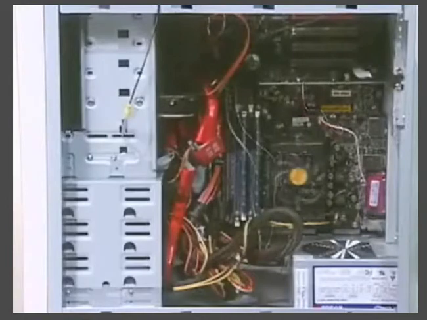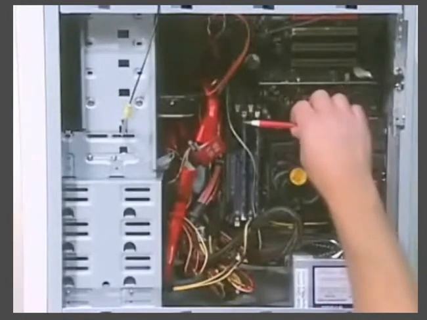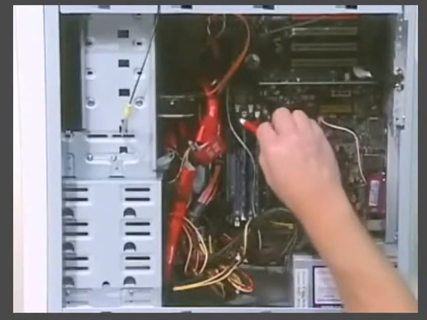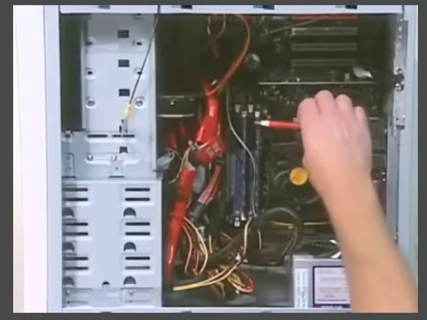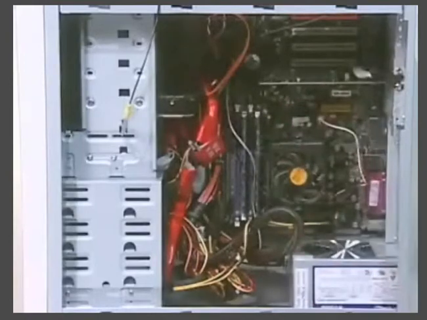The next component you need to be familiar with is the memory. These right here are memory modules that are inserted into these memory slots. The memory is where the CPU or processor stores the applications and data that it's currently working on.